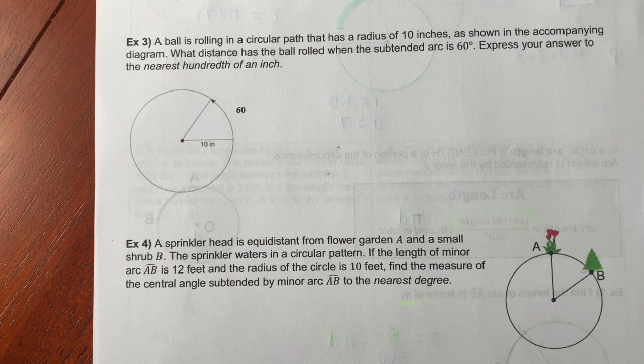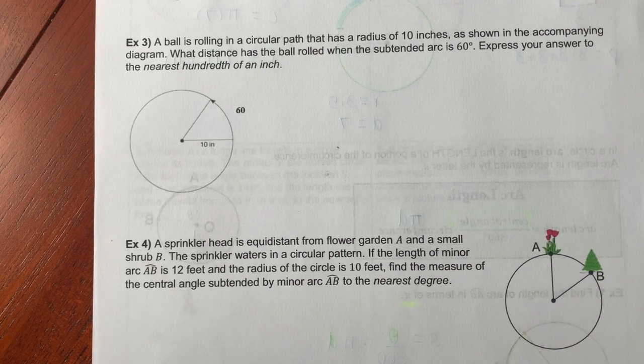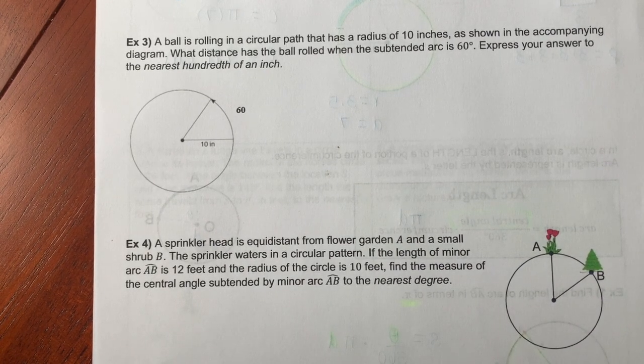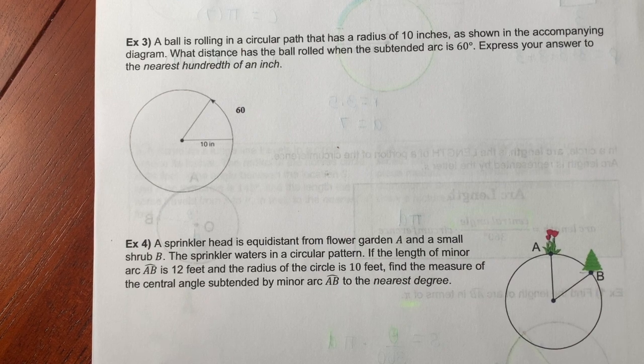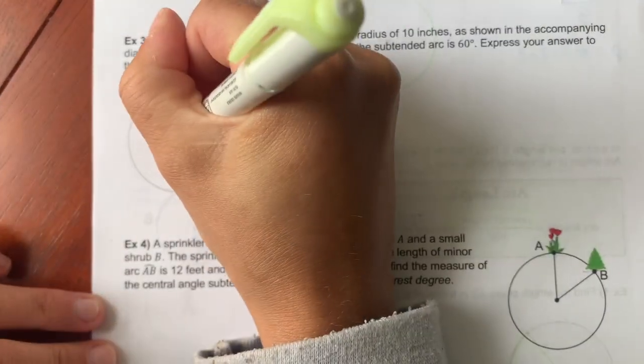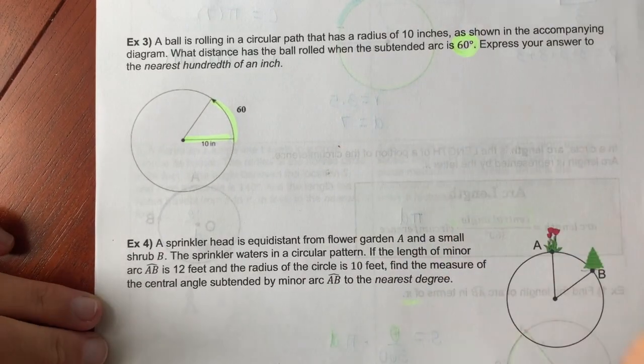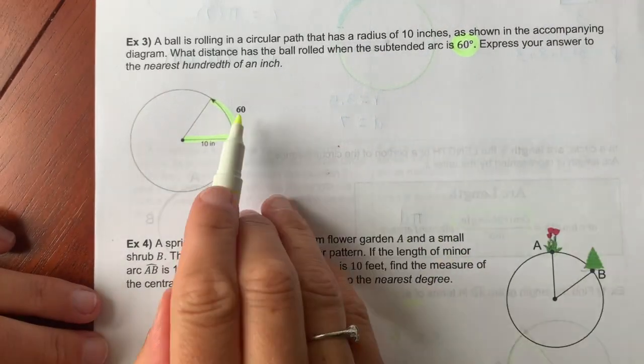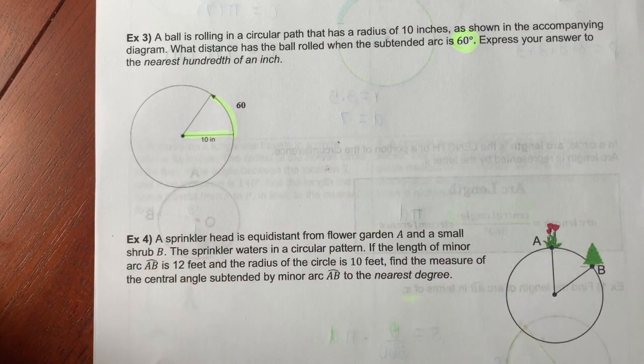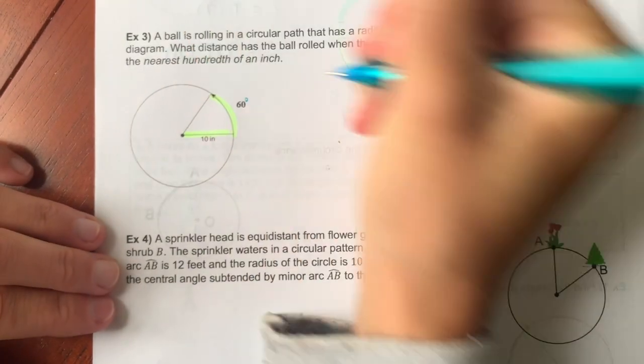Number 3. A ball is rolling in a circular path that has a radius of 10 inches as shown in the accompanying diagram. What distance has the ball rolled when the subtended arc is 60 degrees? So be careful here, okay, before I finish reading. This is not arc length. This is the degree measure of the arc.